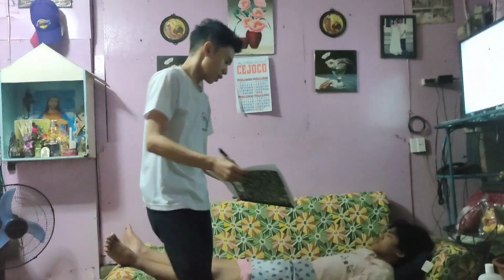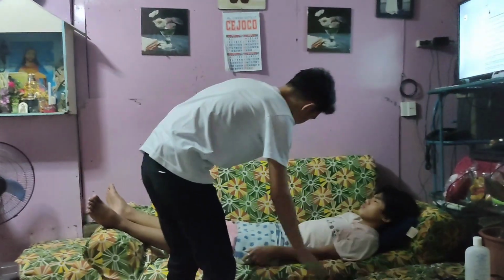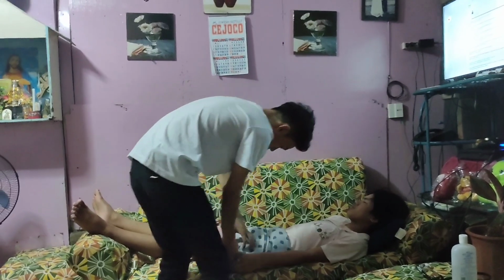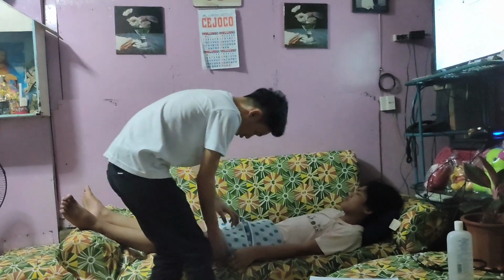Next is you're going to palpate the superficial inguinal lymph nodes, and you're going to note for any tenderness. One or even two centimeters are commonly palpated. So now sir, I'm going to palpate your inguinal, sir.